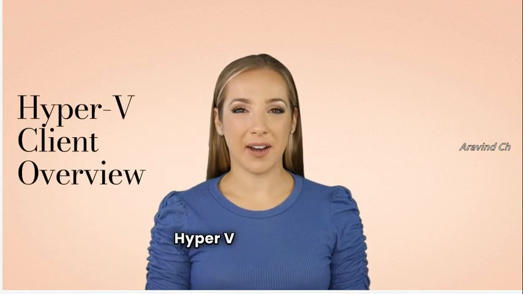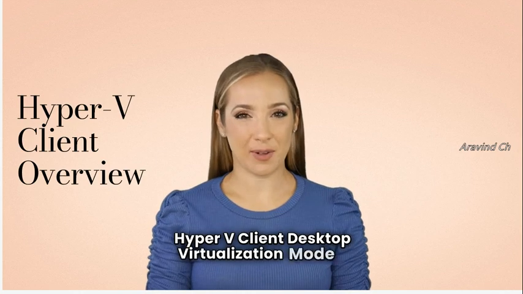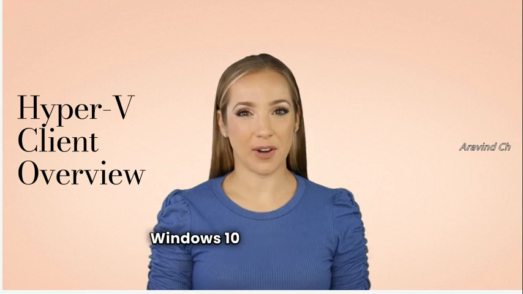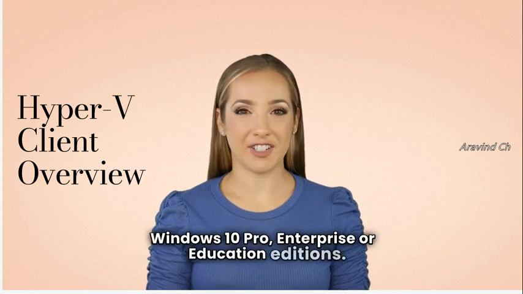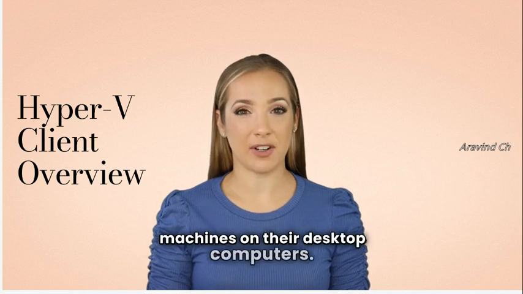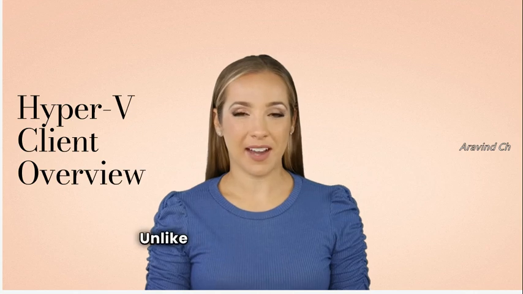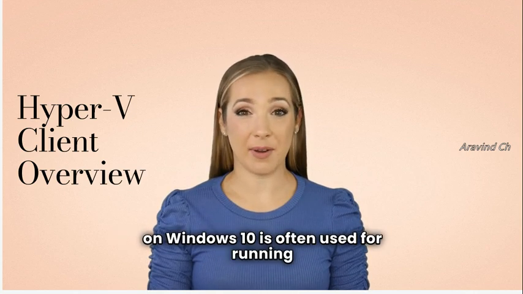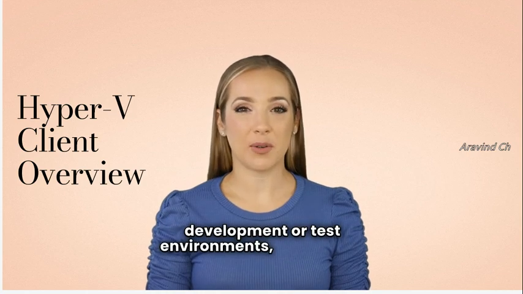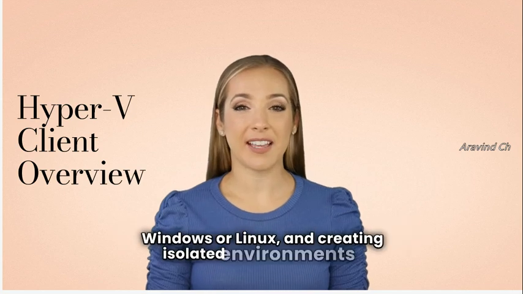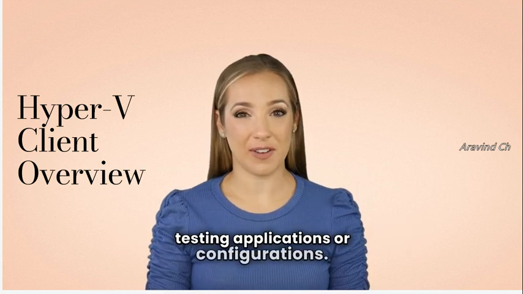5. Hyper-V Client Desktop Virtualization Mode. In this mode, Hyper-V is installed on Windows 10 Pro, Enterprise, or Education editions. It enables users to run virtual machines on their desktop computers. Unlike the Hyper-V Server mode, Hyper-V on Windows 10 is often used for running development or test environments, virtualizing desktop OSs like Windows or Linux, and creating isolated environments for testing applications or configurations.